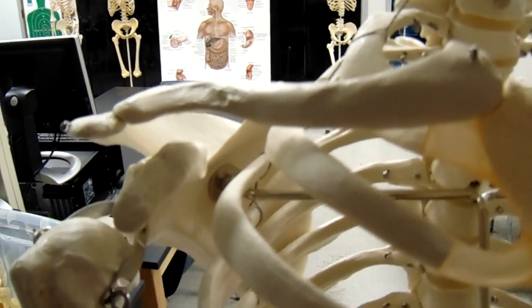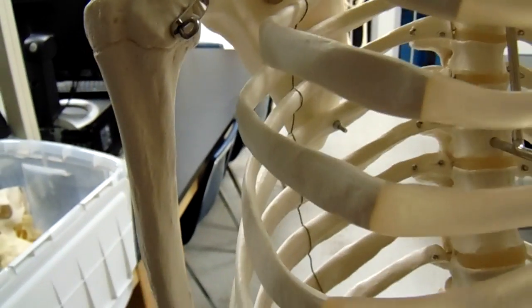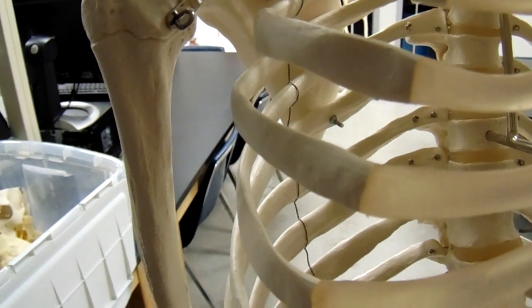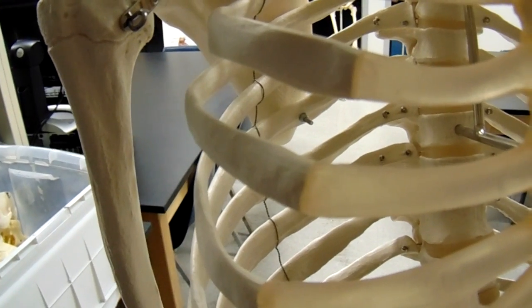So the first 7 ribs from the top are true ribs. 8 through 12 are false ribs. And 11 and 12 are false and floating ribs.